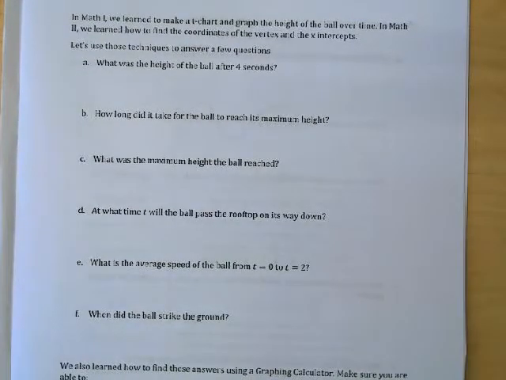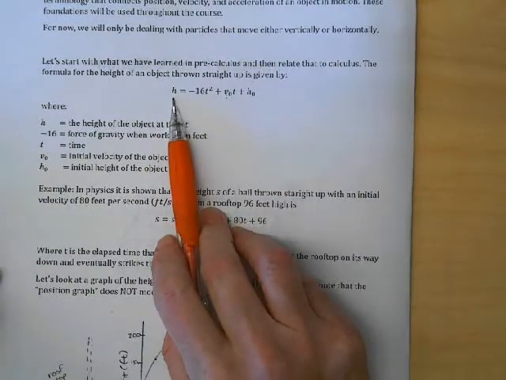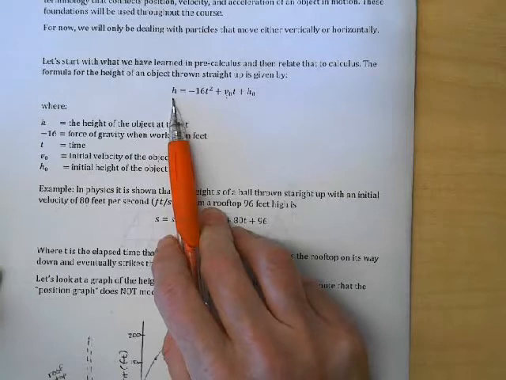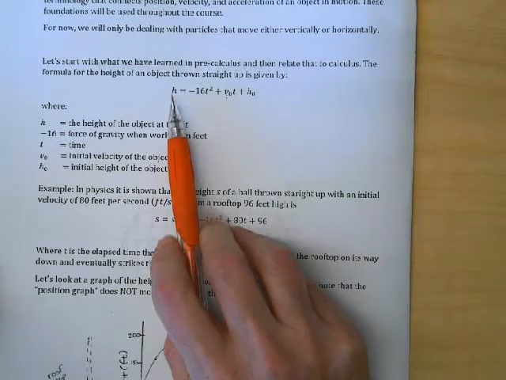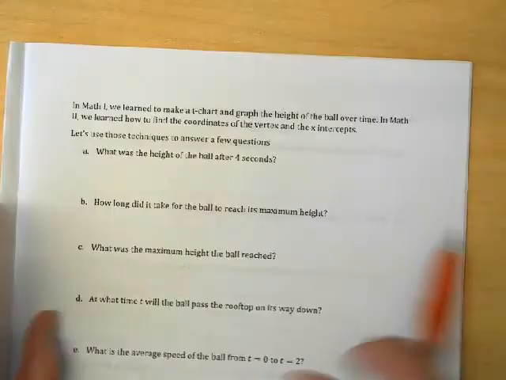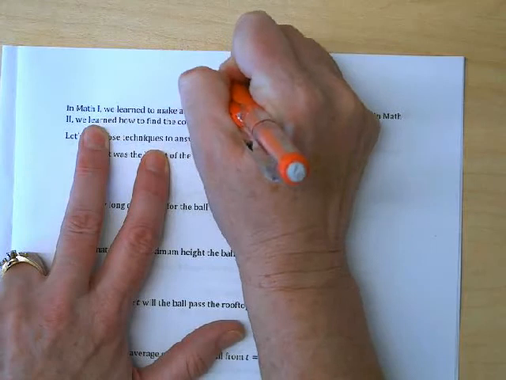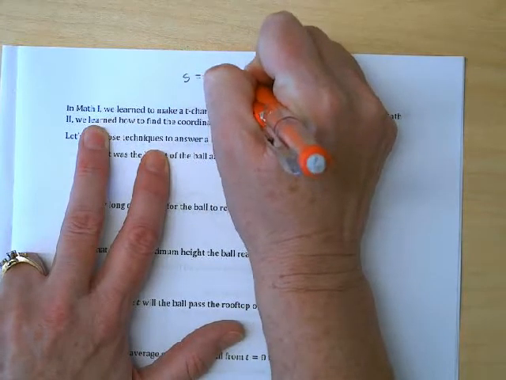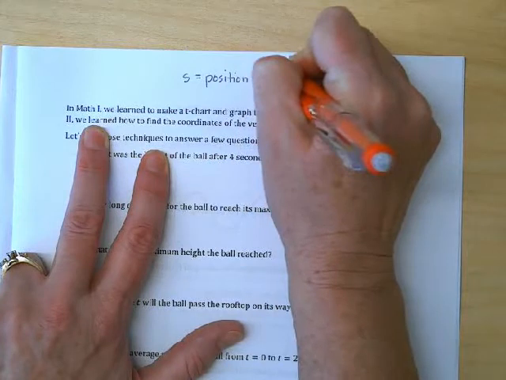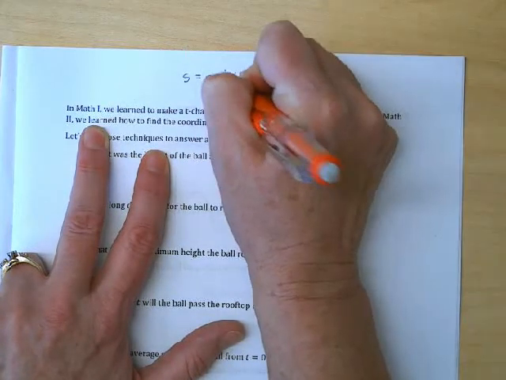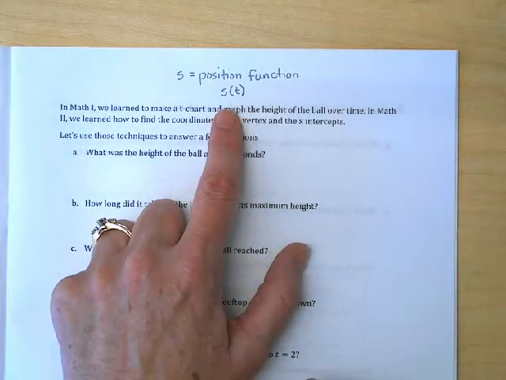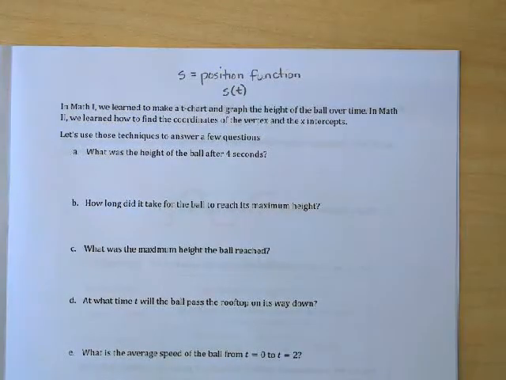The main thing that I want you to see in this class is the notation. Notation, notation, notation. Notice, here it's a height equation. In calculus, we like to call them position equations, and we use S instead of H. So you're going to notice that this is when we're using position, position as a function of time.